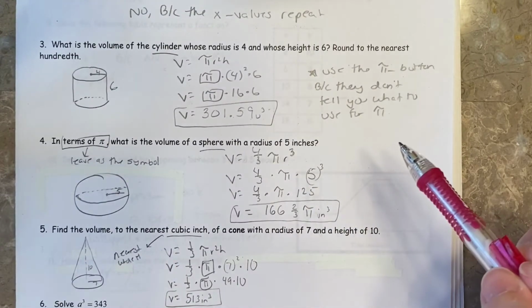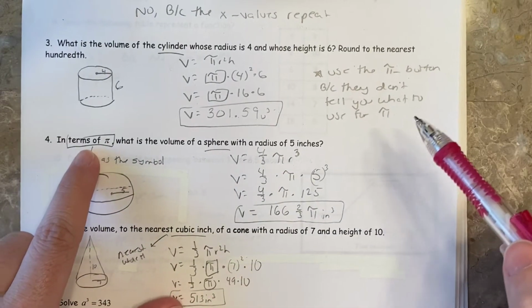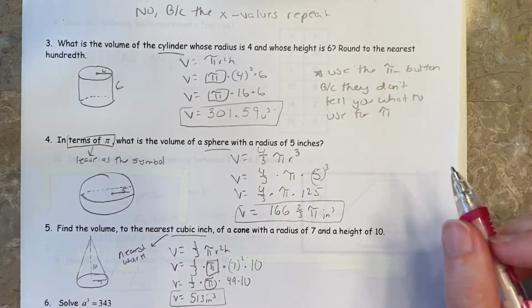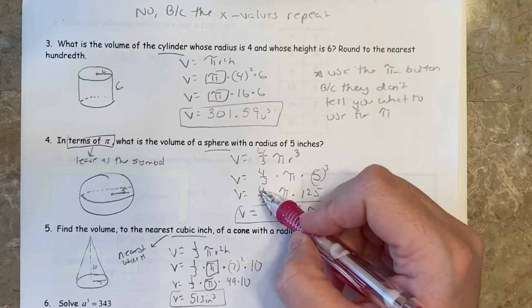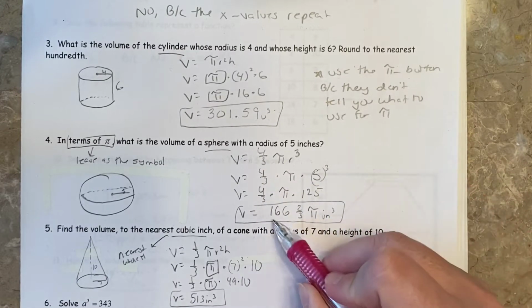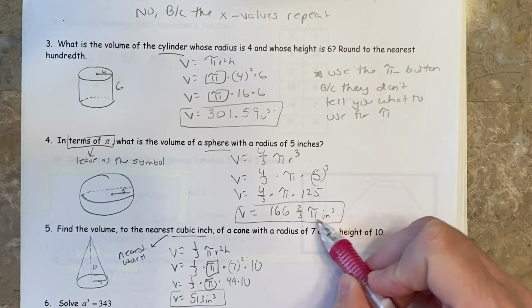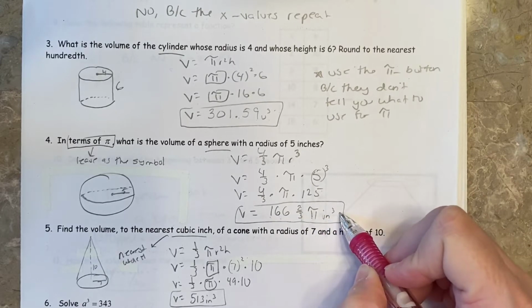Number 4 is your sphere. In terms of pi means do not multiply by pi. So important. So you're going to plug in your numbers, do your cubing, then multiply your 4/3 times your 125. And you get 166 2/3 pi inches to the 3rd power.